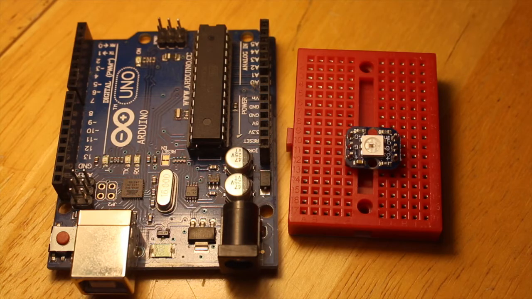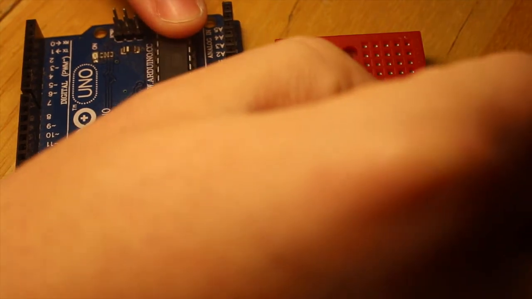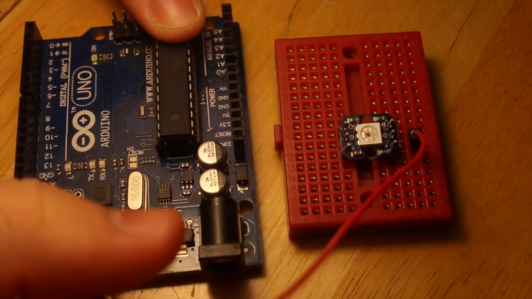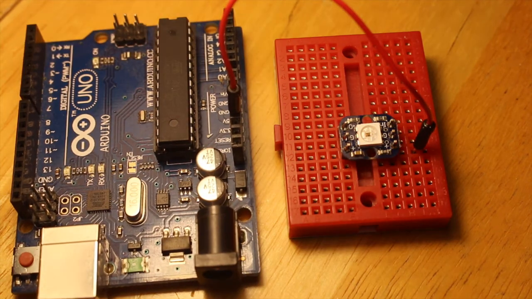Okay, same way as we connected the temperature sensor before. First thing that I'm gonna do here is connect the plus sign that goes from the LED, and I'm going to connect to the 5 volts in the Arduino board. Perfect. I'm gonna get a black cable.